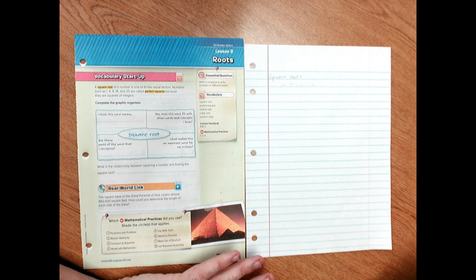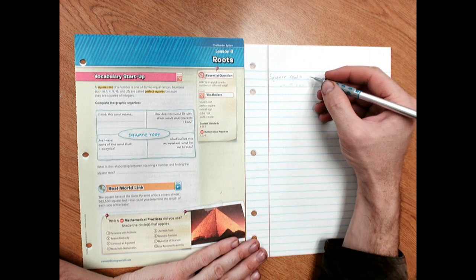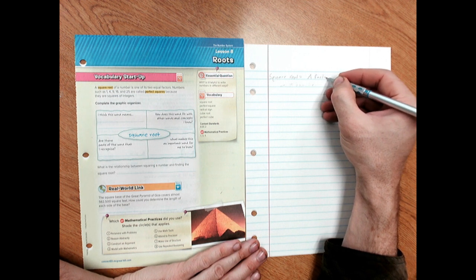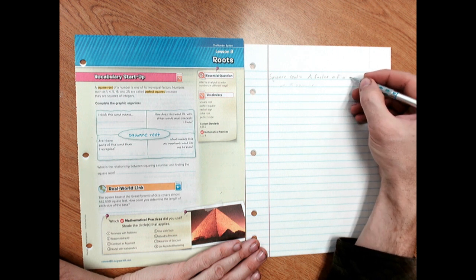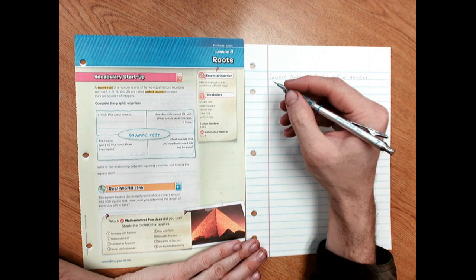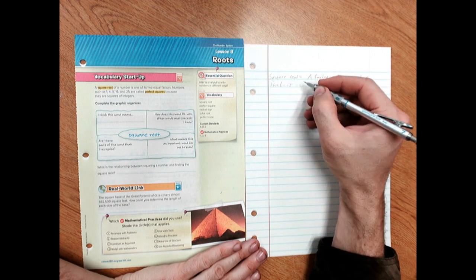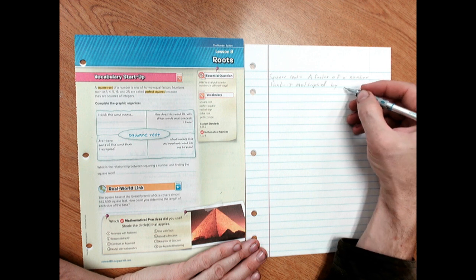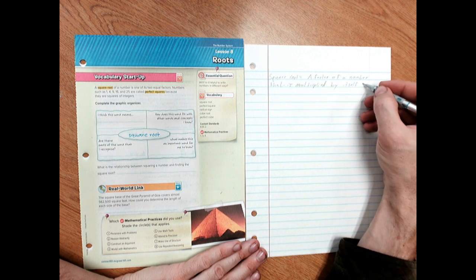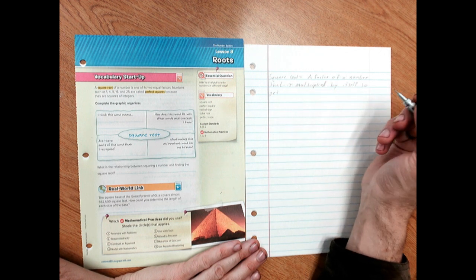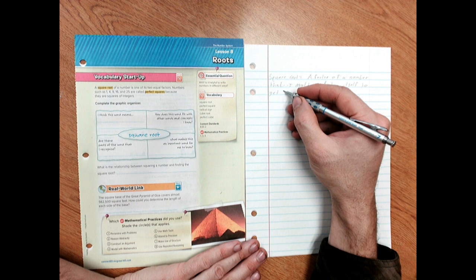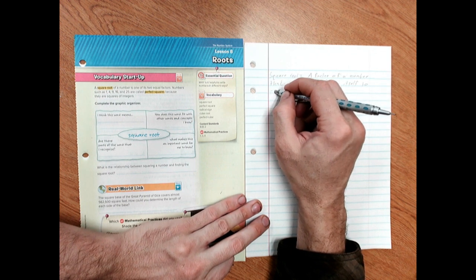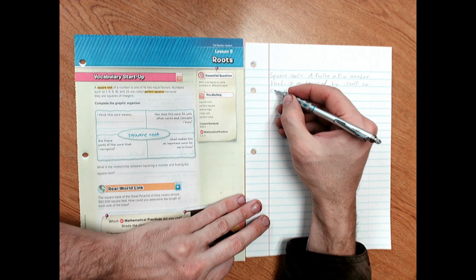What is a square root? A square root is a factor of a number that is multiplied by itself to equal the number.